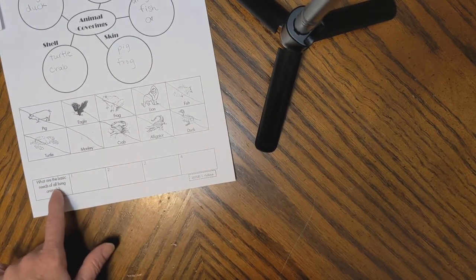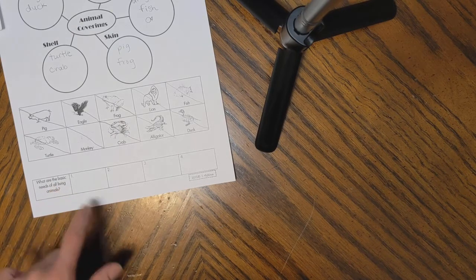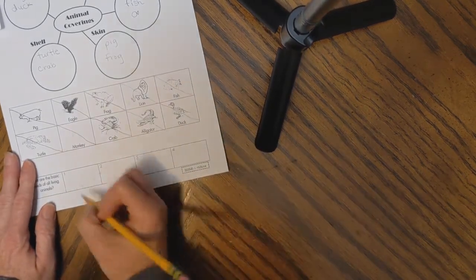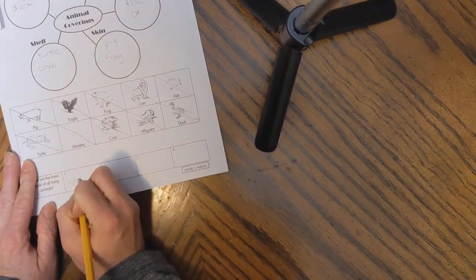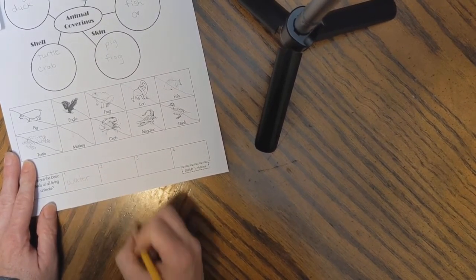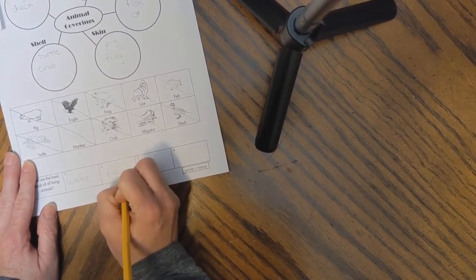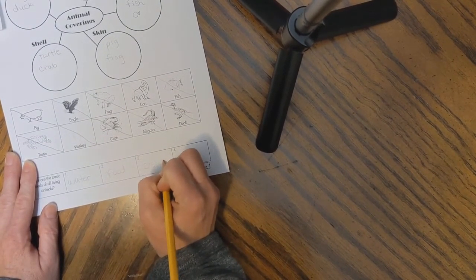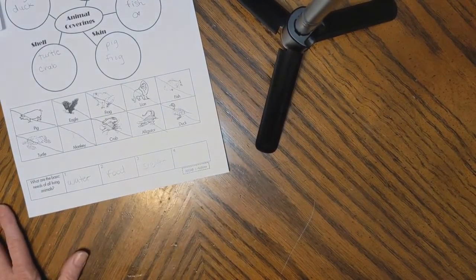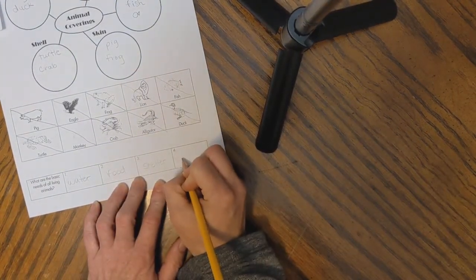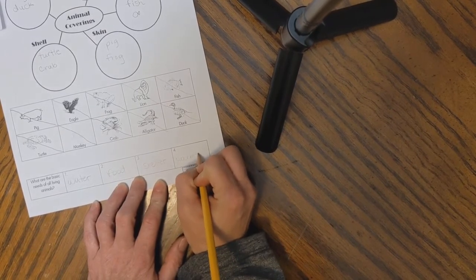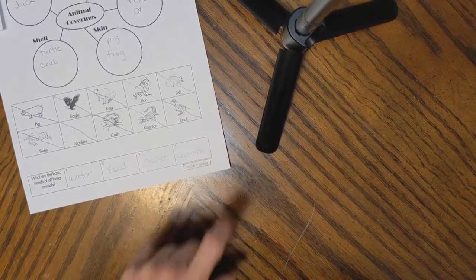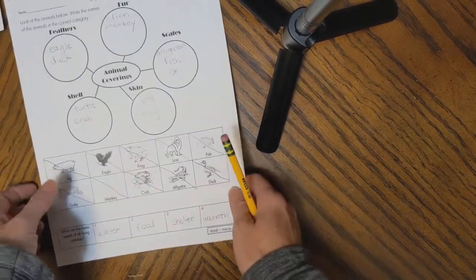Look at this. What are the basic needs of all living animals? Let's see. I know that everything needs water. And everything needs food. And everything needs shelter. What's my fourth one? I wonder if you remember. Warmth. There we go. Water, food, shelter, and warmth. All right, so there's our first worksheet.